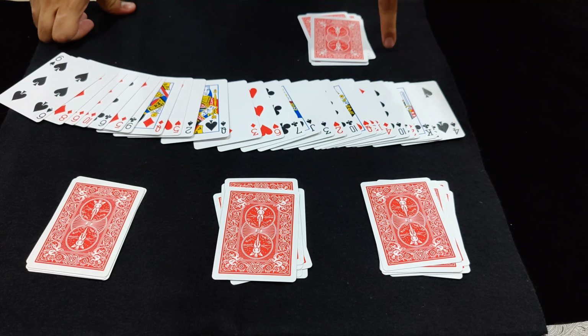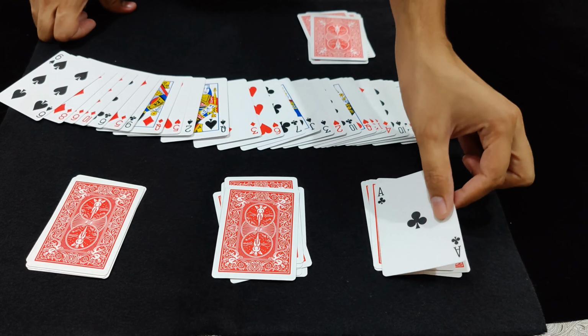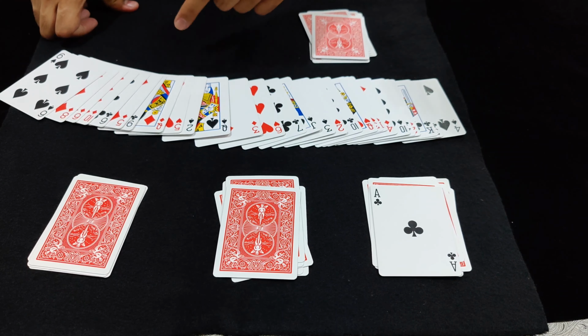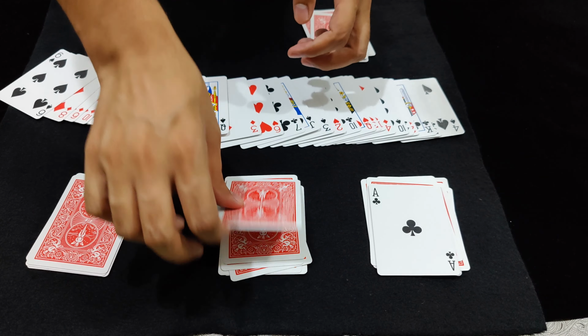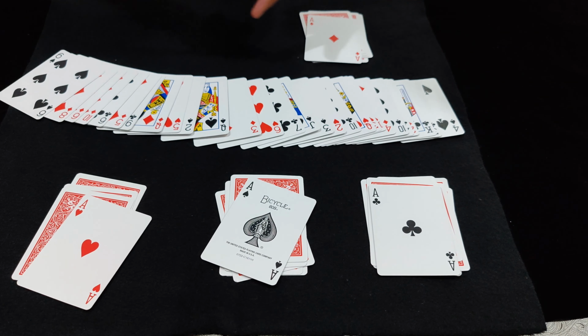Now you just have to tell them, what if the card is at the top of their pile, like this, and then tell them that the best poker hand is the 4 of a kind and show them the top card of all the piles. So this is the trick.